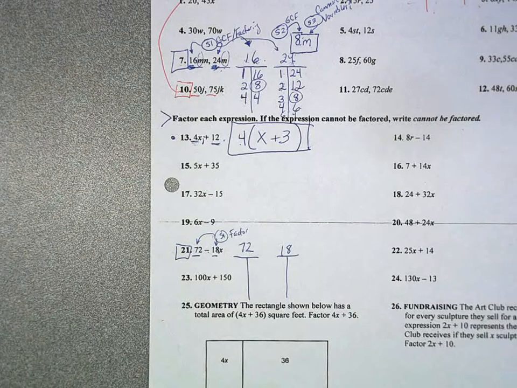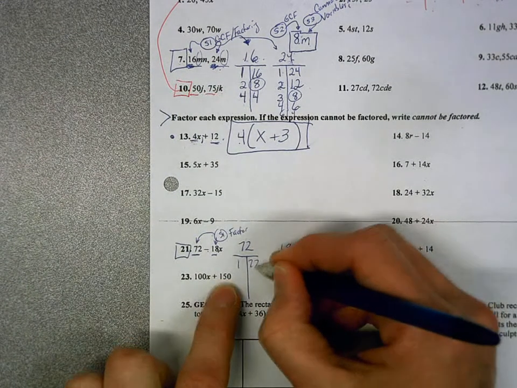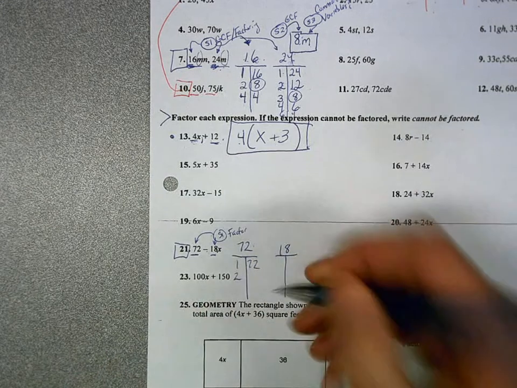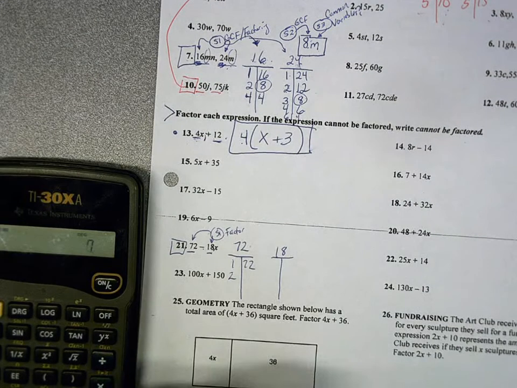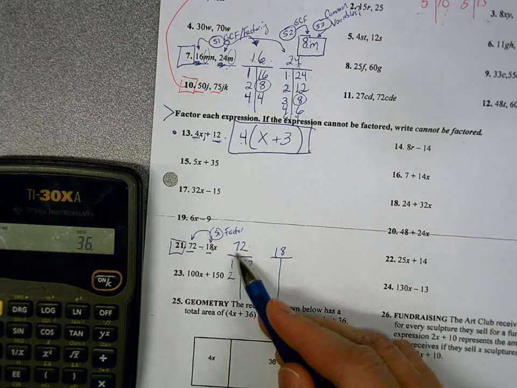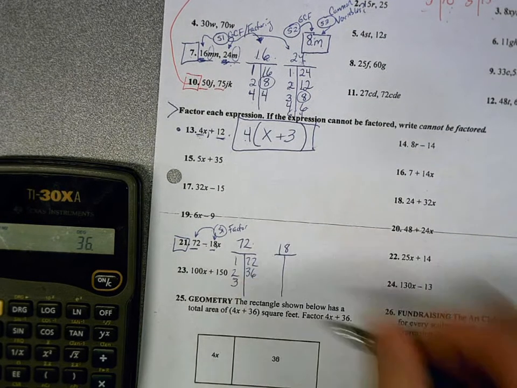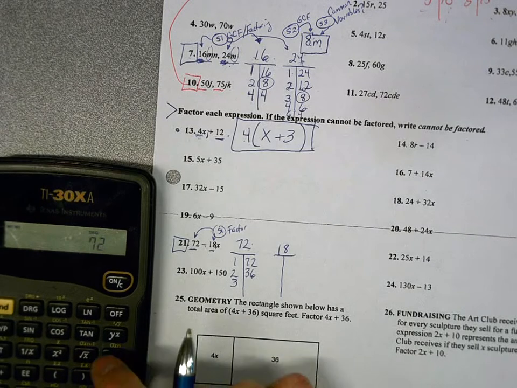All right, here we go. 72 is 1 and 72. That's even, so 2 goes into it. If you need to use your calculator, 72 divided by 2 is 36. 7 plus 2 is 9. 3 goes into 9, so that means 3 goes into 72. If I don't know that, let me use a calculator. 72 divided by 3 is 24.